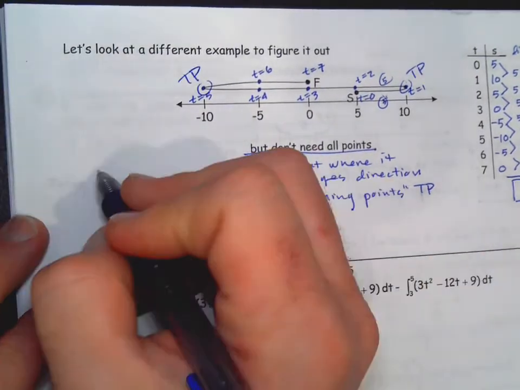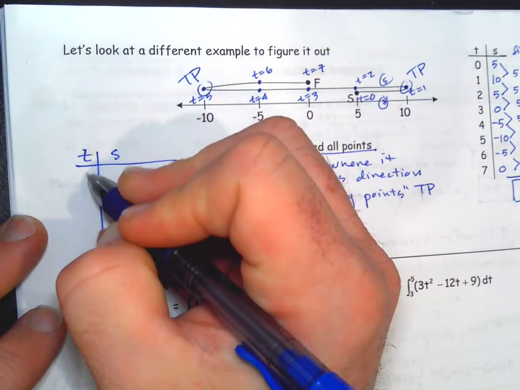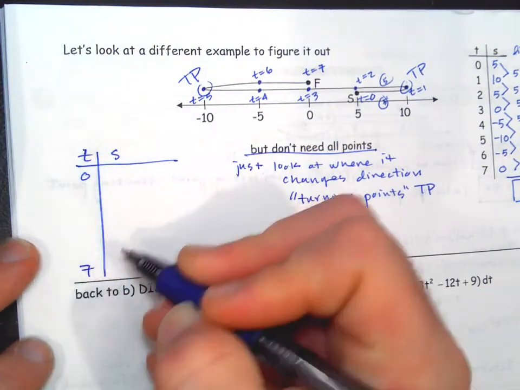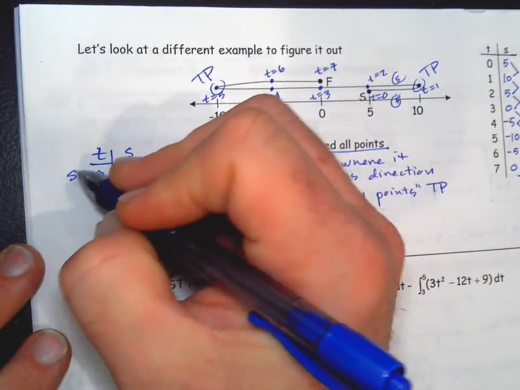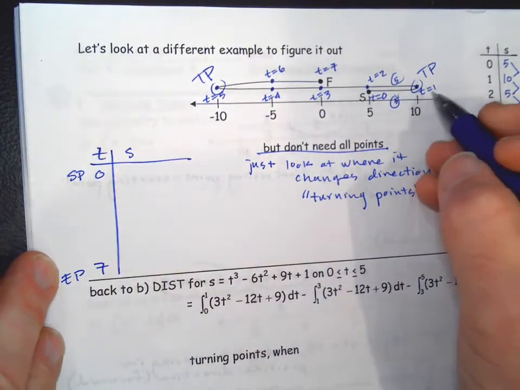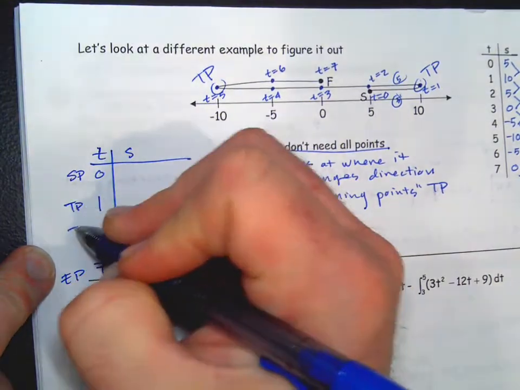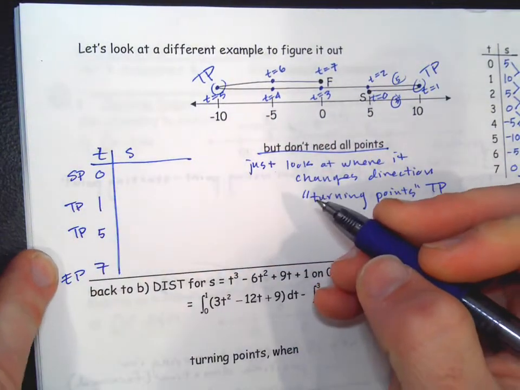So if we do that, I'm going to make a new table over here. See if we can take advantage of this. So we definitely need 0 and 7 still. We still need the starting point and the ending point. But we want the turning points. So that's time 1 and time 5. These are also kind of like critical points, right?